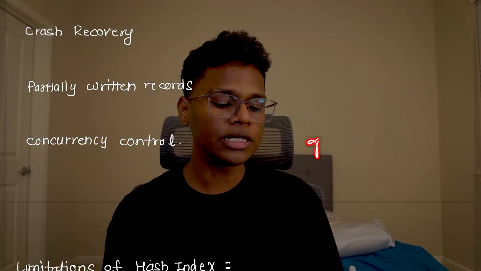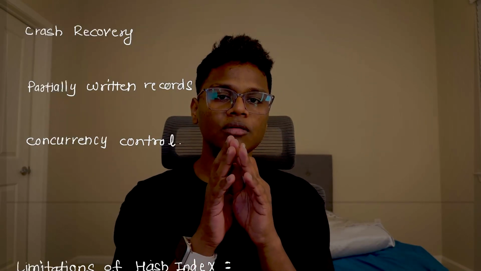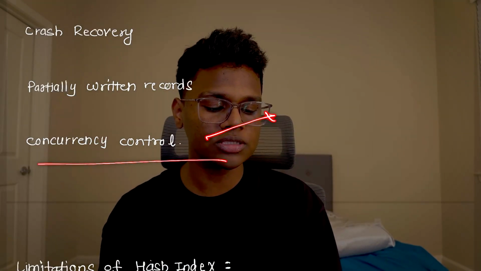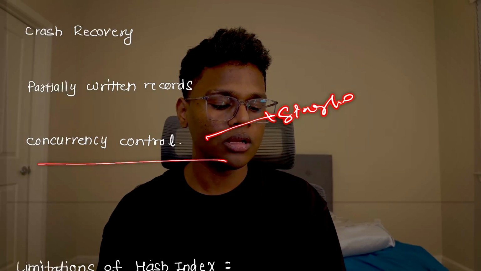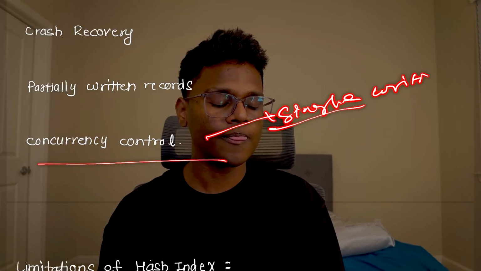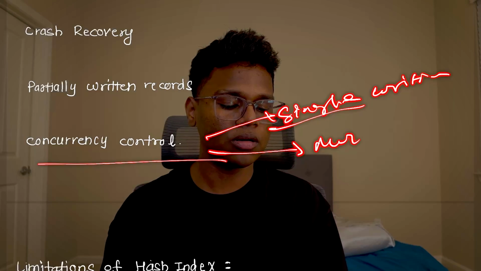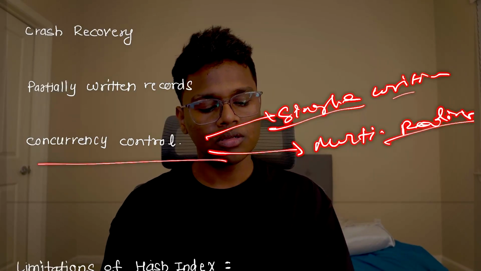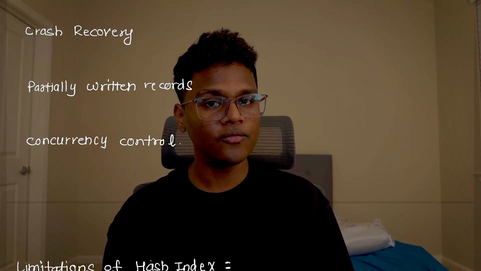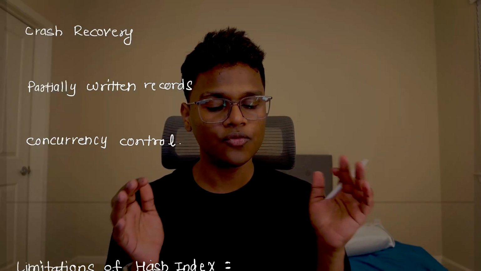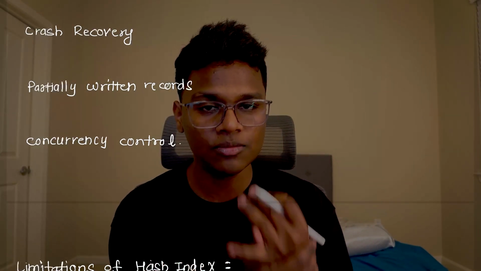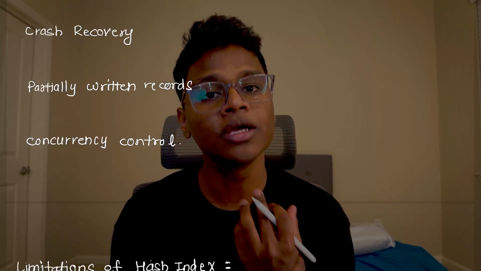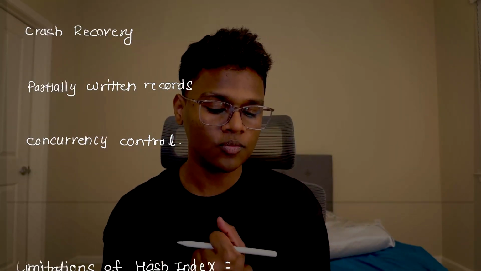So concurrency control for writing, for now, is single threaded, but for reading it can be multi-threaded. We can read using multiple threads in parallel. So concurrency control for now is single thread for writing and multiple threads for reading. Why we have made these choices is because of our current hash index based and append only system. This is the only thing that we can do.